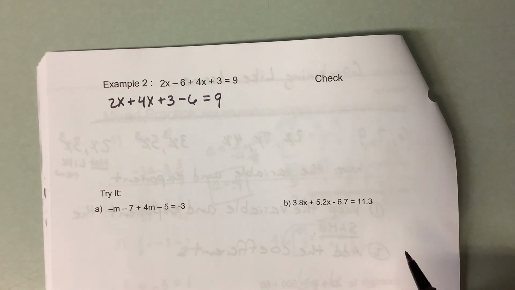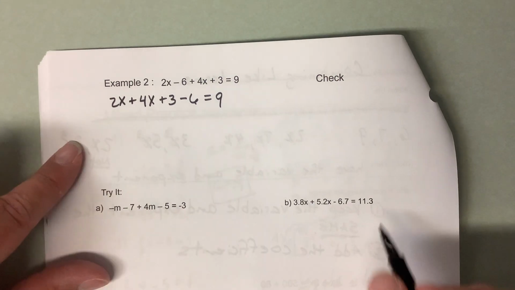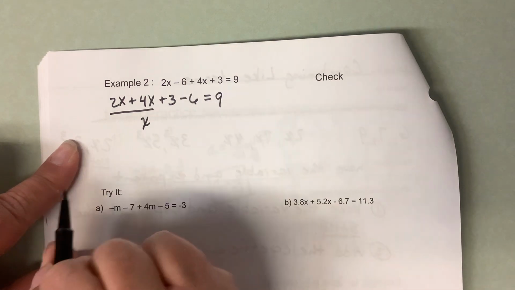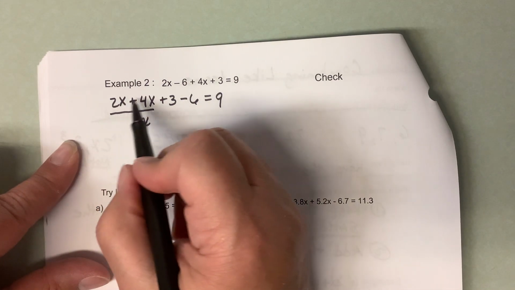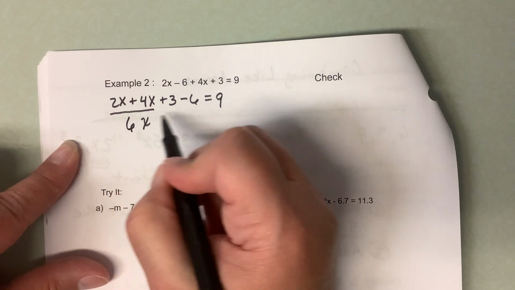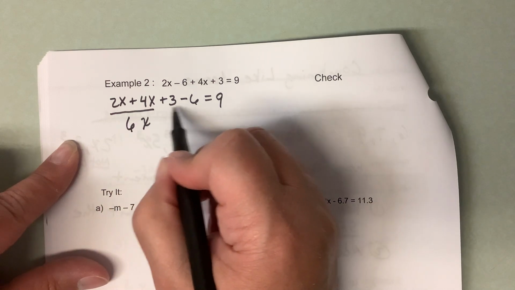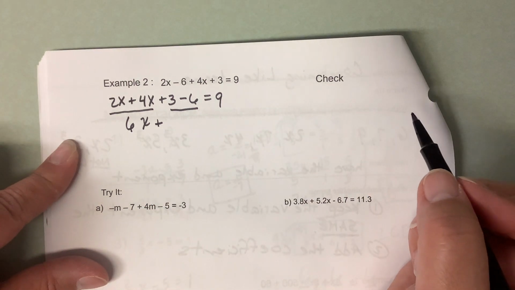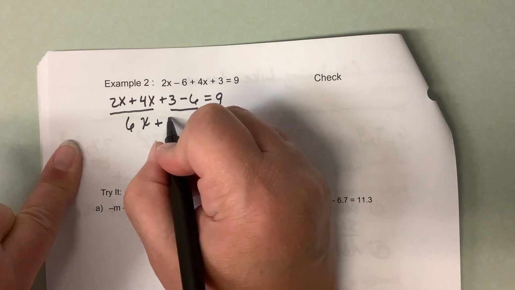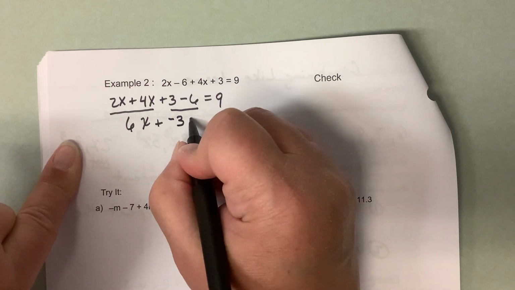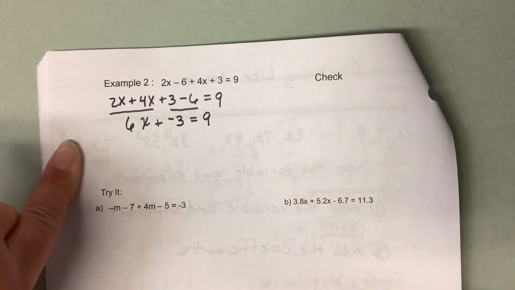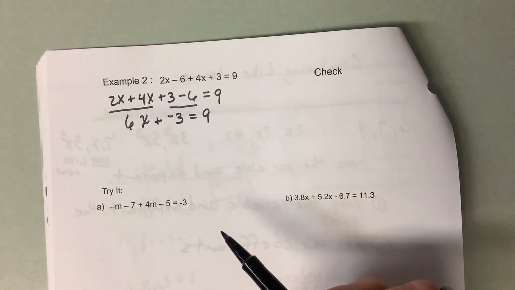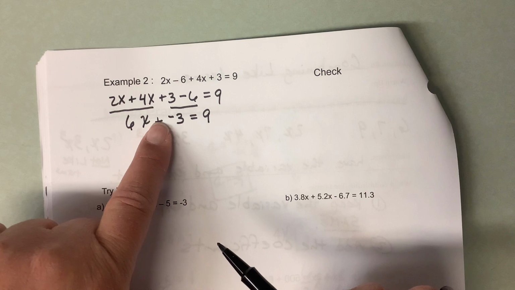So now I have my like terms together. Remember, keep the variable x and add the coefficients. 2 plus 4 is 6. Now, there is no variable there. 3 minus 6 is negative 3 equals 9. Oh, I have double signs here. I'm just going to ignore that plus for a minute.